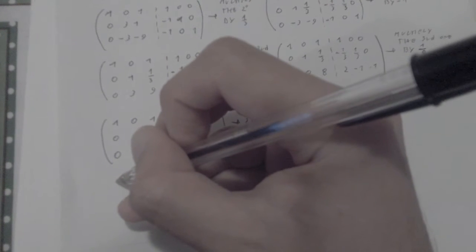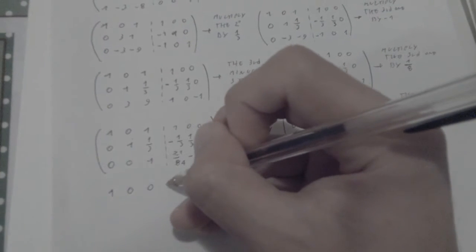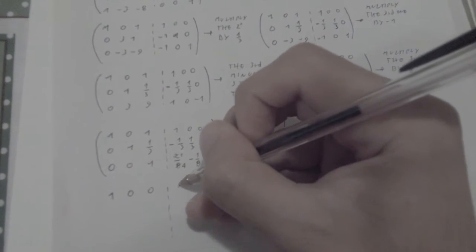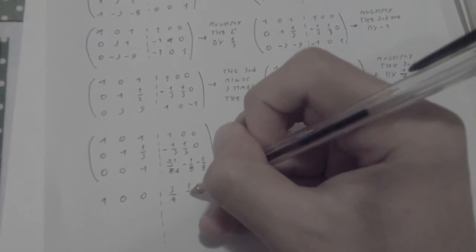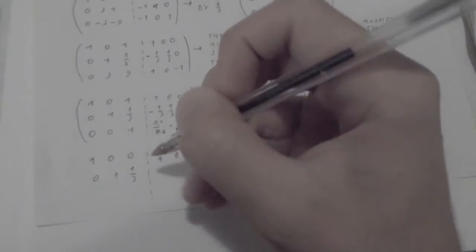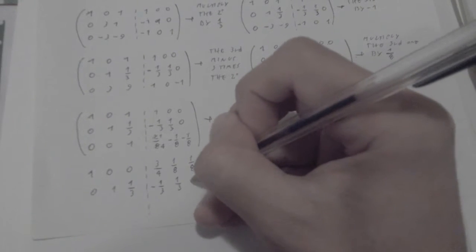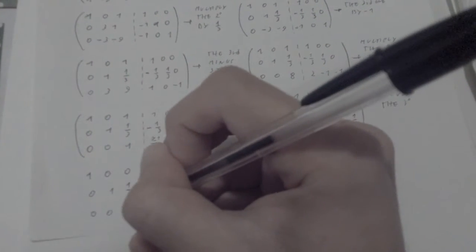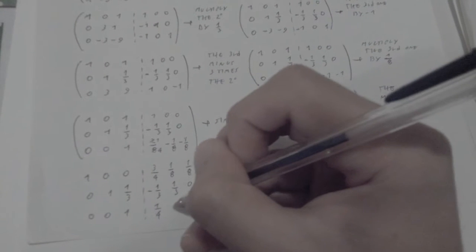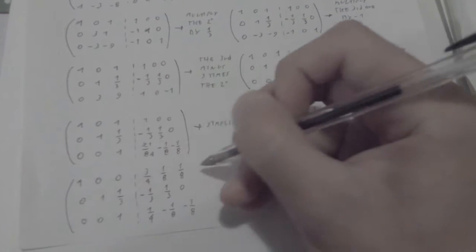So it's gonna be 1, 0, 0, 3 over 4, 1 over 8, 1 over 8, 0, 1, 1 over 3, negative 1 over 3, 1 over 3, 0, 0, 0, 1, 1 over 4, negative 1 over 8, negative 1 over 8. Here's my matrix.